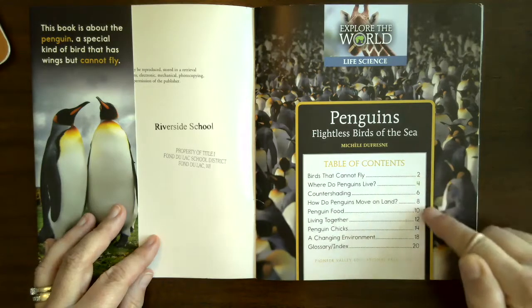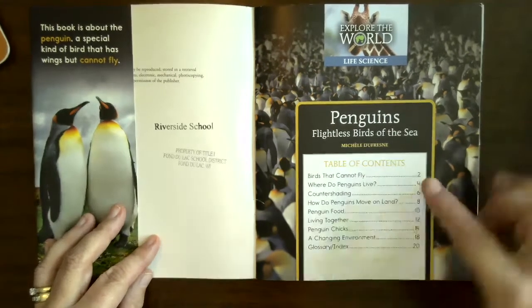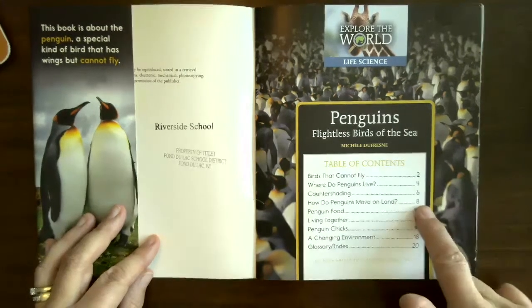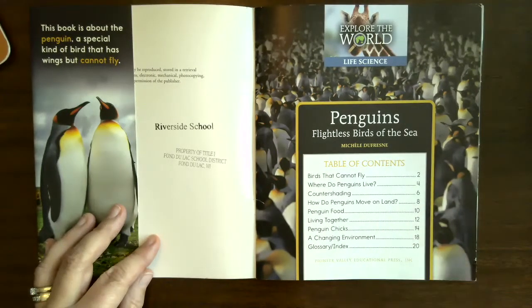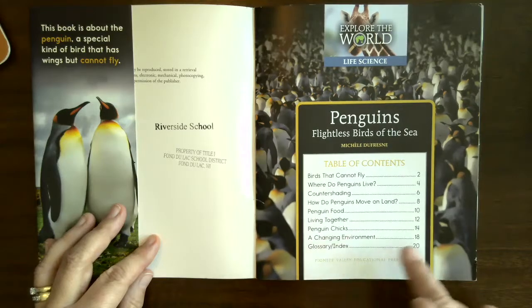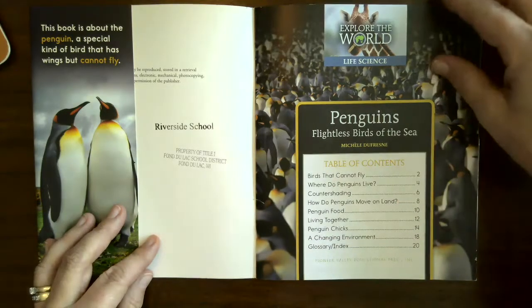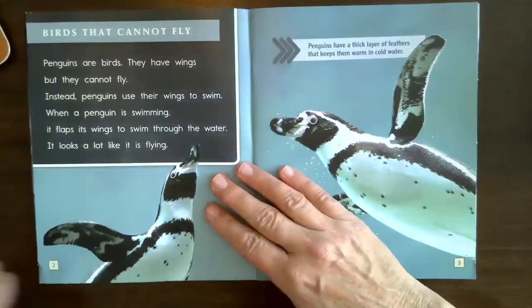But one of the things that's unique about nonfiction is you can jump around. So if you're like, oh, I want to go to How Do Penguins Move on Land? You jump to page 8. And then you're like, oh, I want to do penguin chicks. You go to page 14. Nonfiction allows you to jump around. You don't have to read a book from beginning to end.